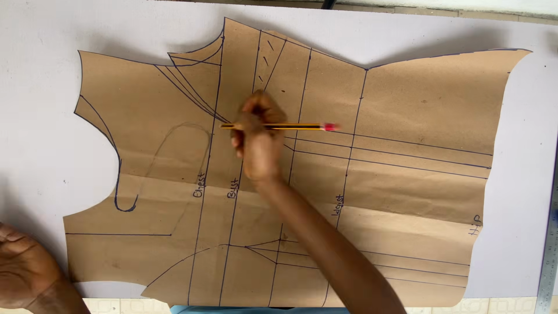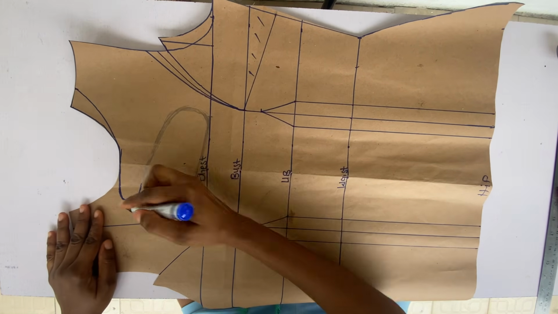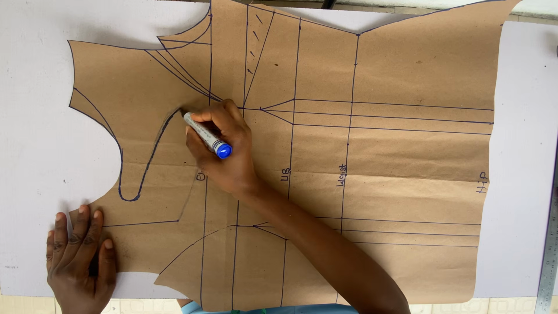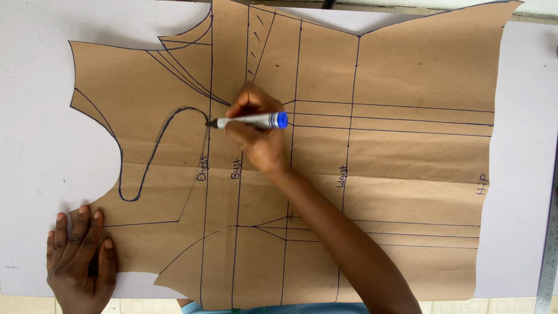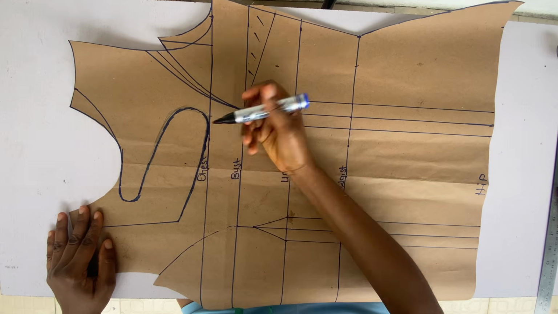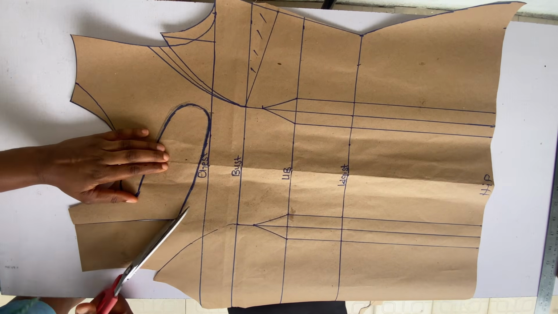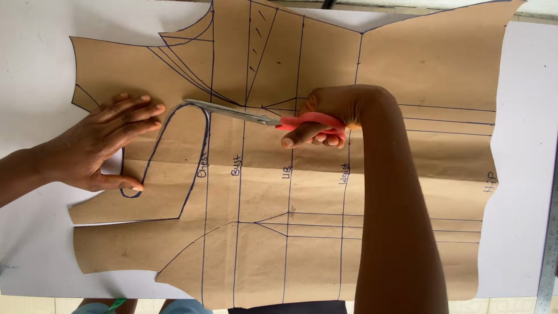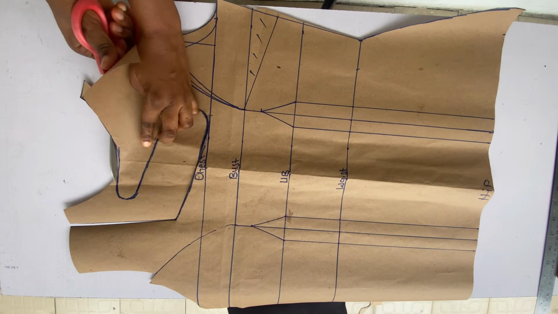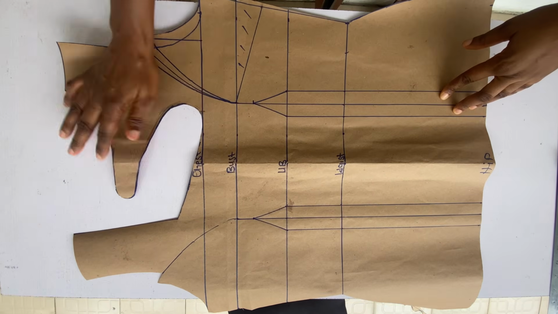So the secret of drawing necklines is just look at the design in the video or whatever you're using, and try to recreate exactly what is there onto the pattern paper. So if you understand your basic bodice, you'll be able to draft out any neckline of your choice, even without a tutorial. So after I'm done, I'm just going to trace this out and I'll cut it. I'm just going to cut it out, and this is what the neckline looks like.